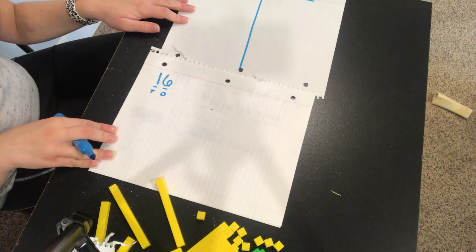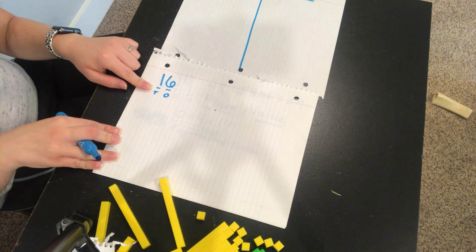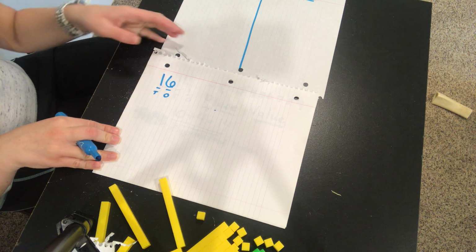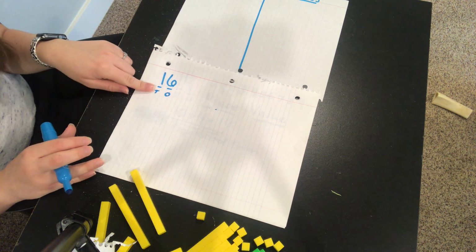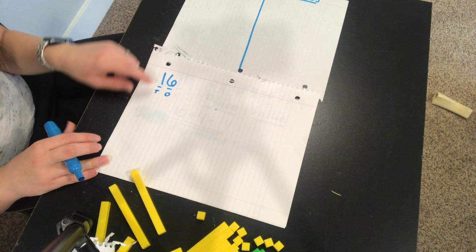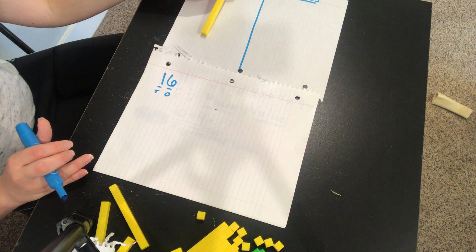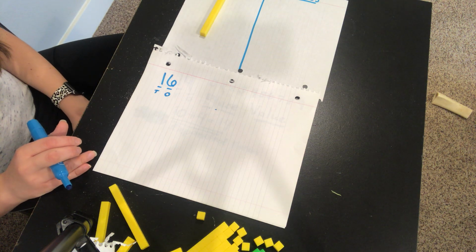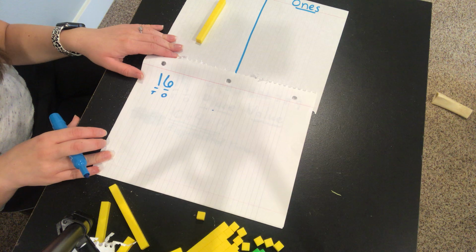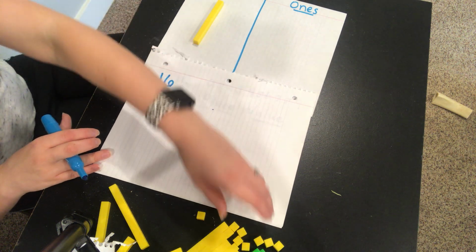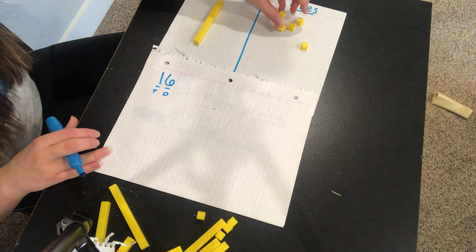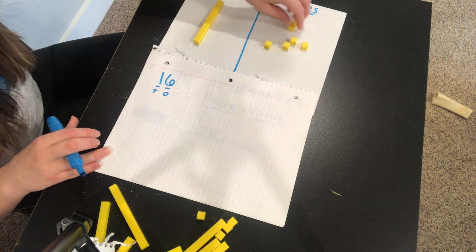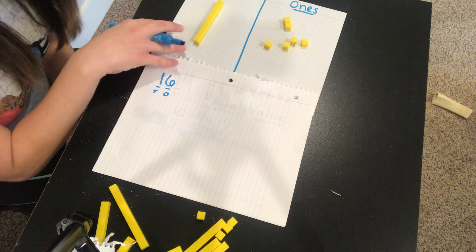All right, so since it has two places, the tens and the ones place, we are going to be building with tens and ones. In the tens place, there is a 1. There's 1 ten. How many ones do I need for 16? I will need 6 ones. 1, 2, 3, 4, 5, 6. Okay, and this shows 16.